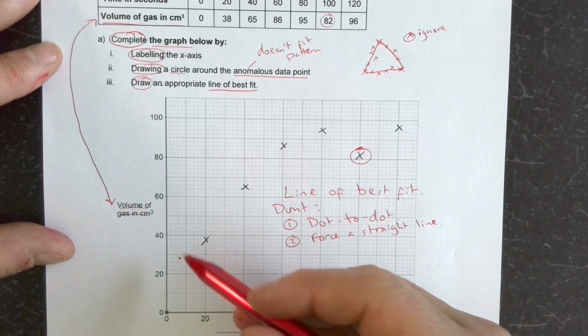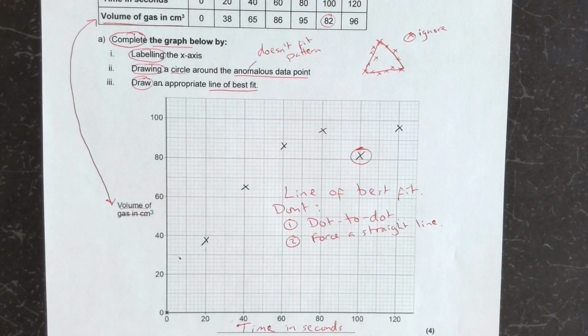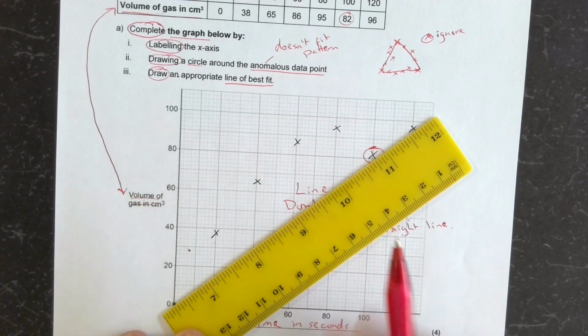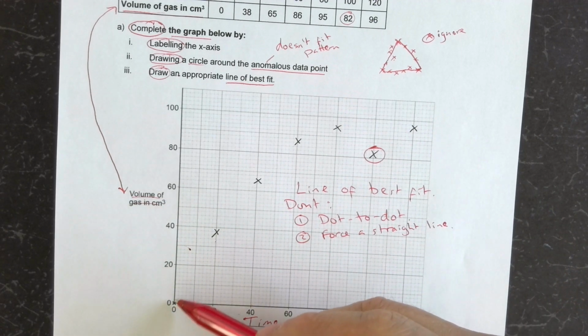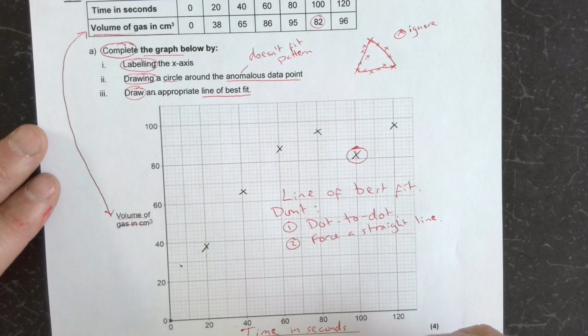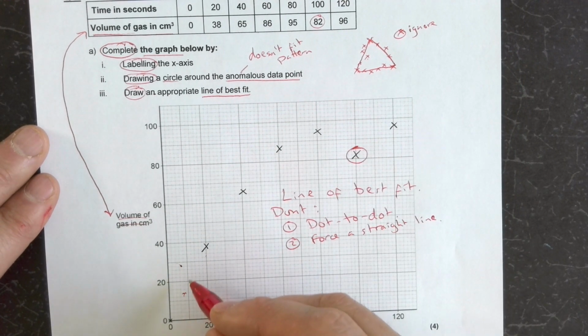So here I can see that it's obviously that shape there. So I'm not going to force a straight line, and I'm never going to just join the first and last points together, because that ruler line there doesn't look anything like the pattern that I'm making. The way you check that is to think, well, if there were points in between these, where would they be? Well, I'm expecting they'd be around here.